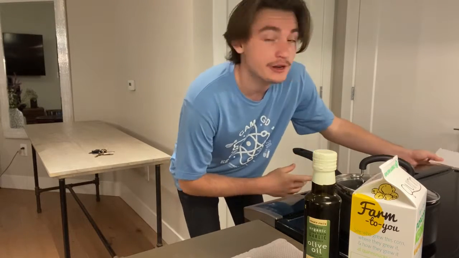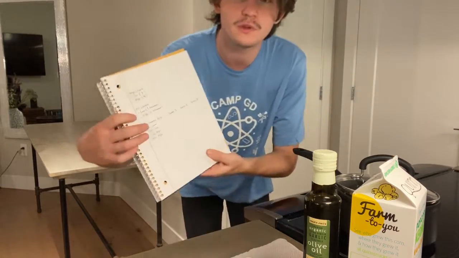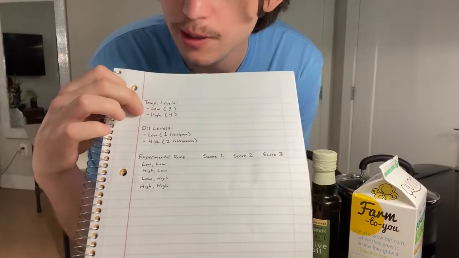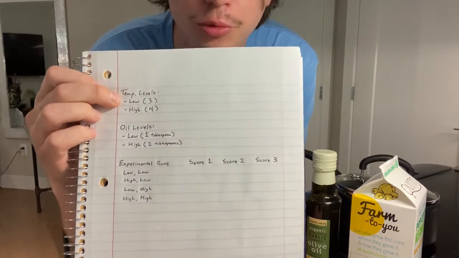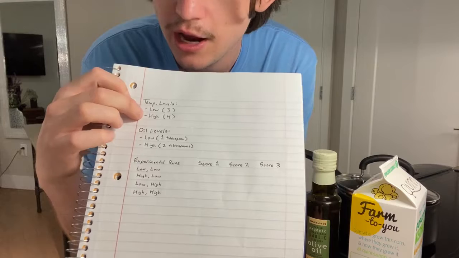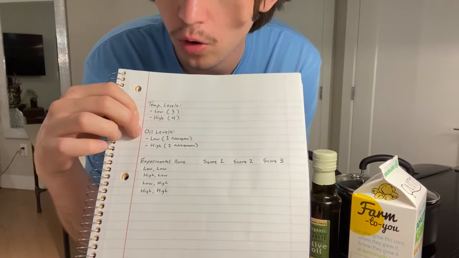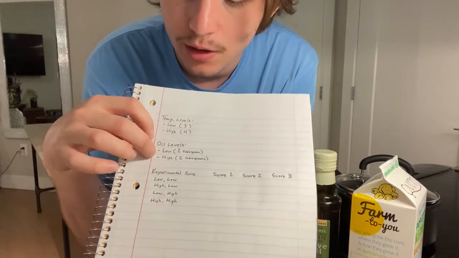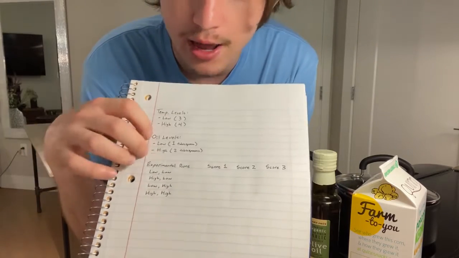Let's get started. So now that we've identified our experiment, I've gone ahead and written down what our levels are. I've written down our temperature levels and our oil levels. For our temperatures, our low level will be at 3, the setting on my stove, and high at 4. Our oil levels will be 1 tablespoon of oil for low and 2 tablespoons for high.